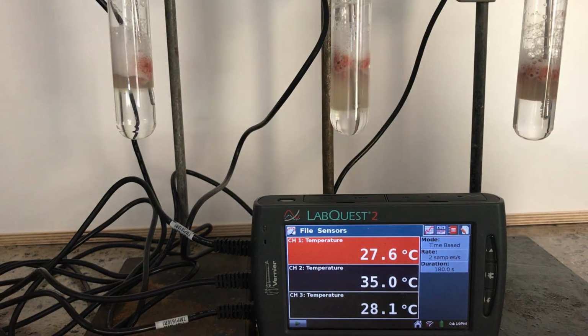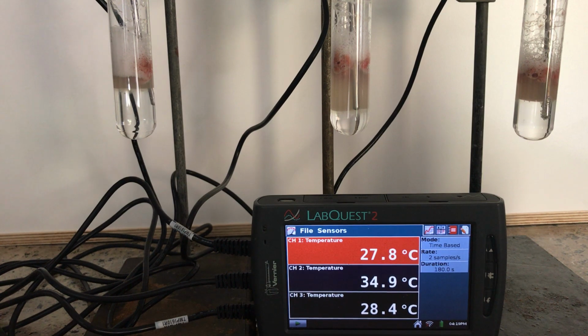Mark. Mark. Notice our bubbling has slowed down considerably in the last few marks, so we've got 2 more readings to do. And Mark.